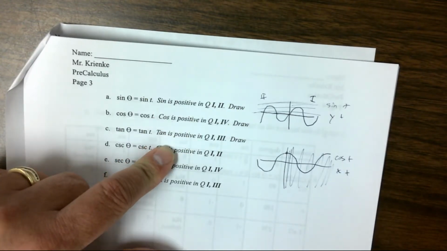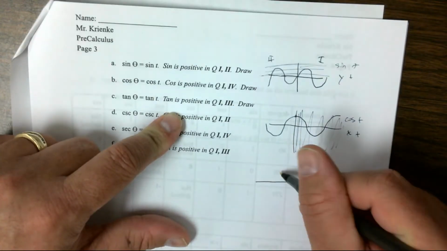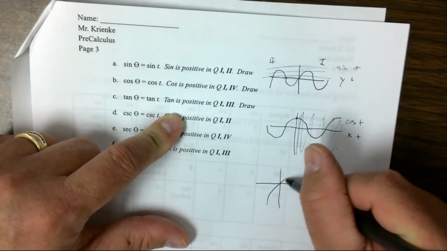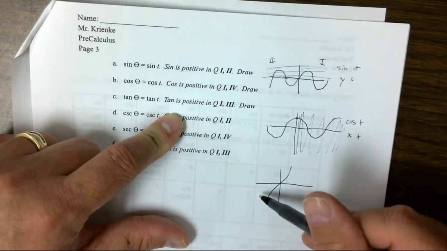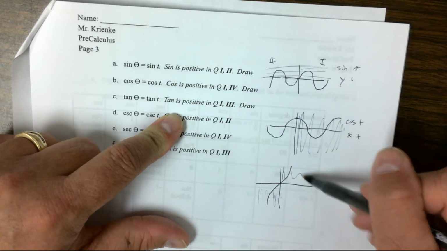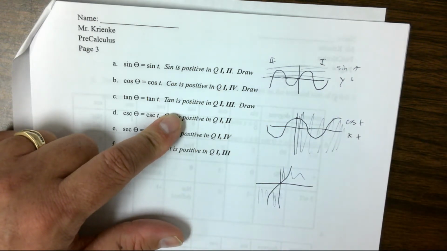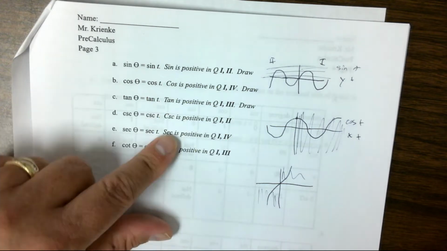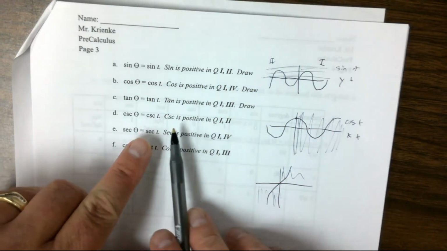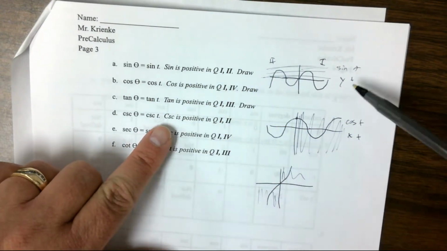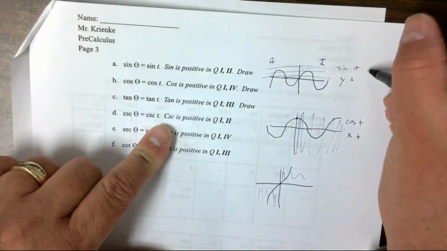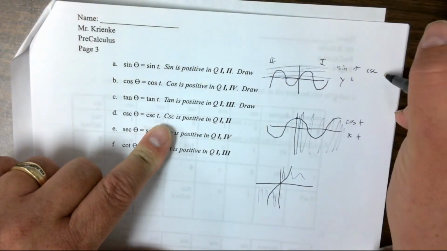Then tangent looks like that. And so in this quadrant, and then your inverse of sine would be cosecant, so that would also be positive right there.